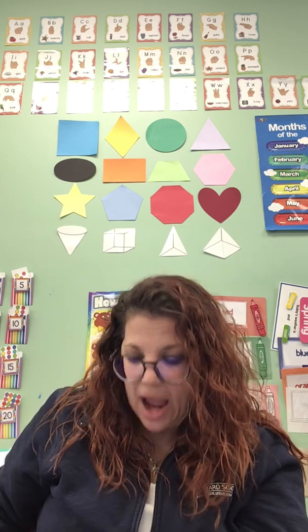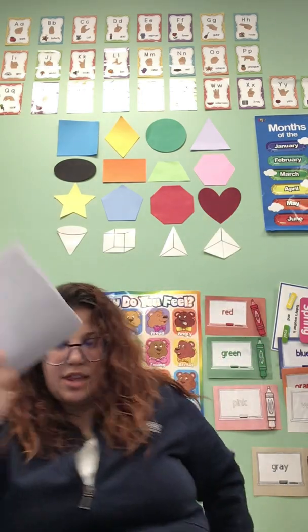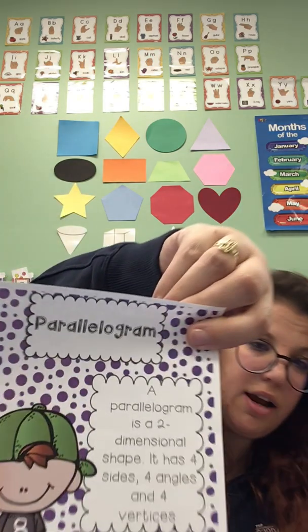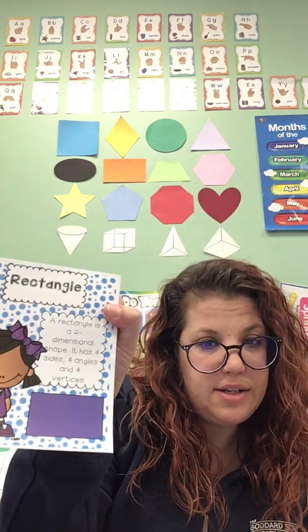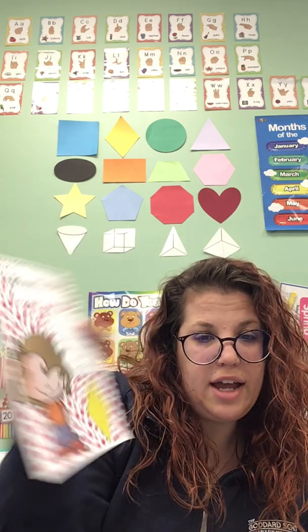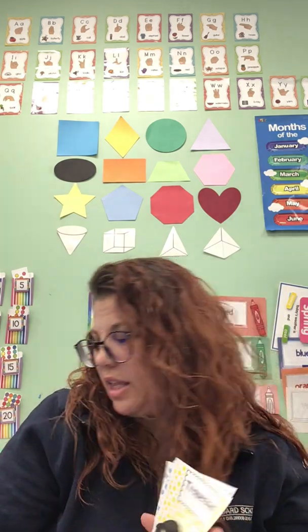A parallelogram, sorry, it's a hard word, is a two-dimensional shape that has four sides, four angles, and four vertices. That vertex keeps messing me up. So these four things all fall under the category of a parallelogram. Parallelogram, that's a big word. Four sides, four angles, four everything. So a parallelogram has four of everything.